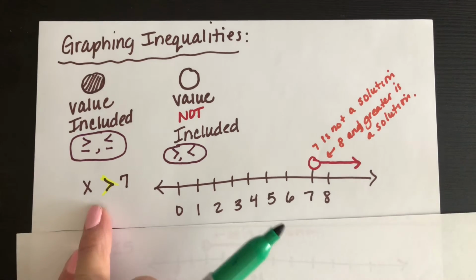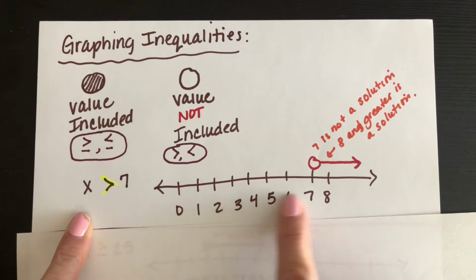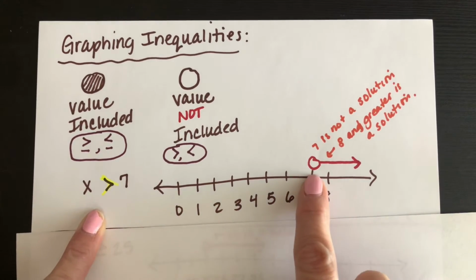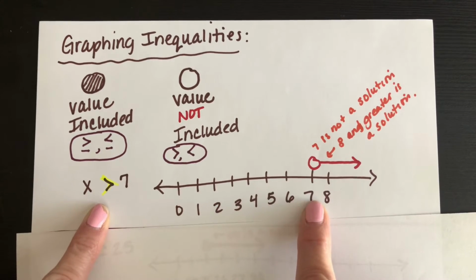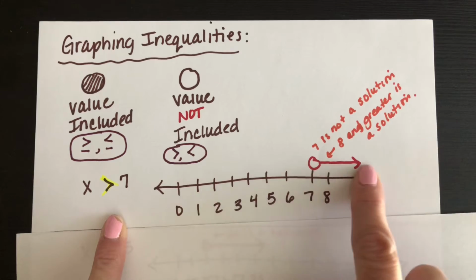Here's an example of graphing x is greater than 7. So I draw my number line, and since x is greater than 7, I put my circle on 7, and it's going to be an open circle because 7 is not included. It is not part of the solution, and I draw my arrow to the 8.